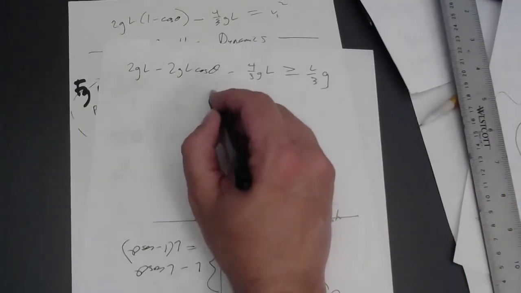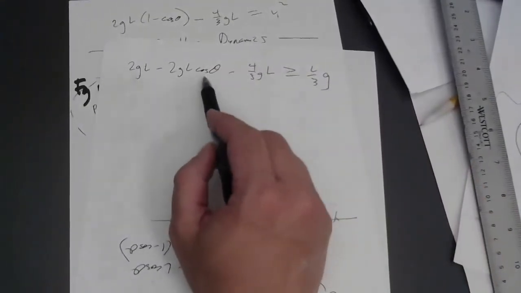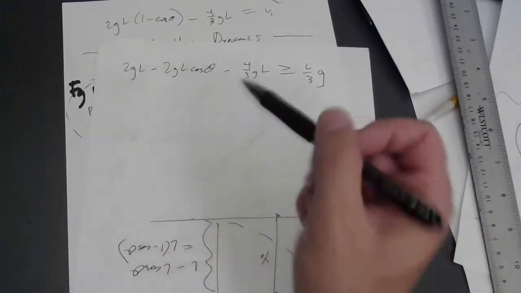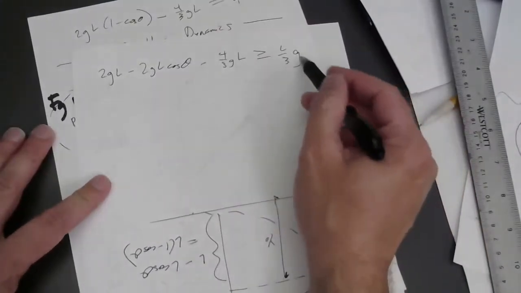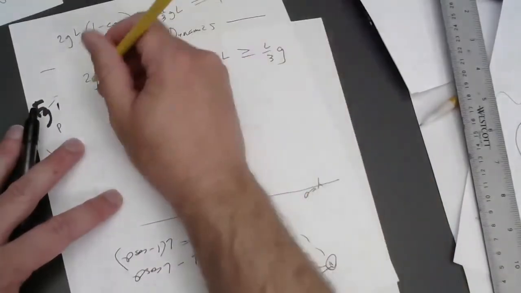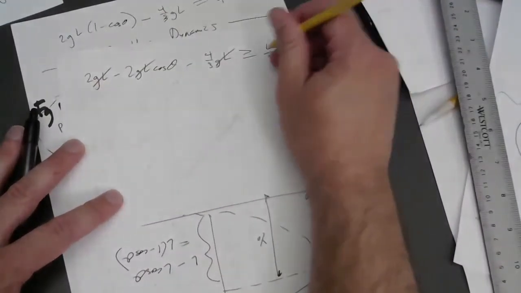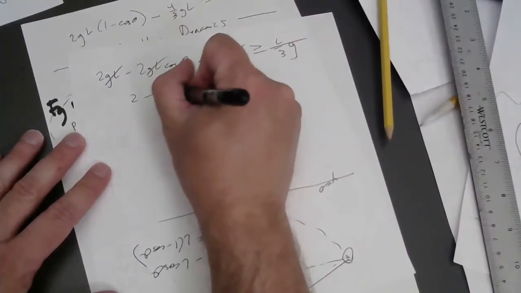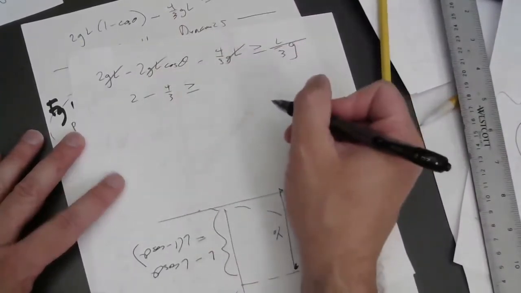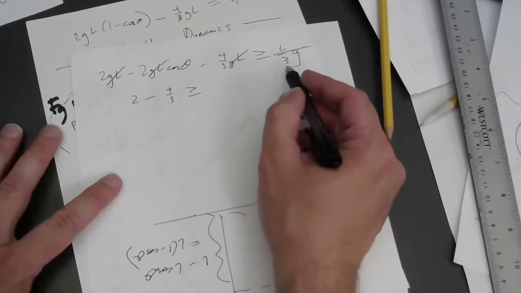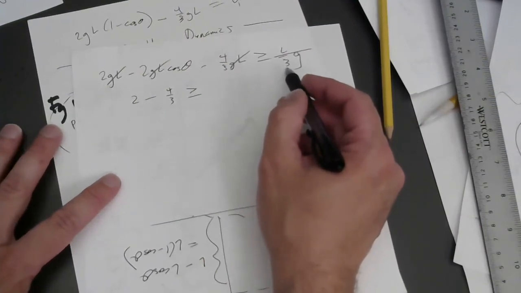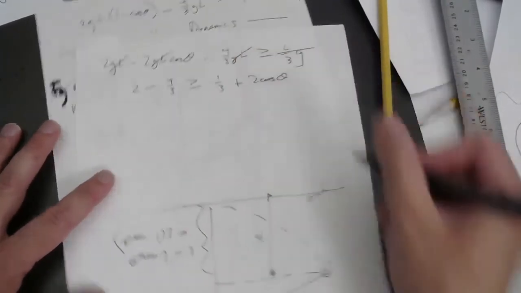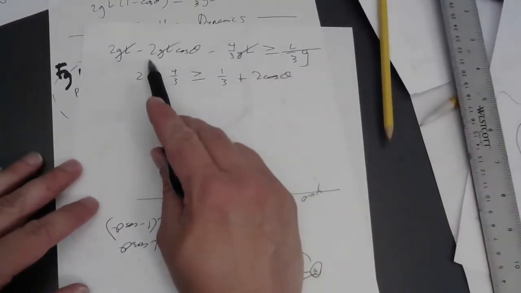Ultimately, we're trying to solve for theta. So what I'm going to do is move this theta term to the other side, and I will also divide by L. I won't skip any steps here. Can I divide by G? Yeah, check that out. We can get rid of L and G. GL gone, GL gone, GL gone, GL gone. That's nice. So 2 minus 4/3 must be greater than or equal to, well, what we've really got here is 1/3, right? All I did was divide out LG, but there's still a factor of 1/3. So 1/3 plus 2 cos theta. Don't forget about the factor of 2 out front.